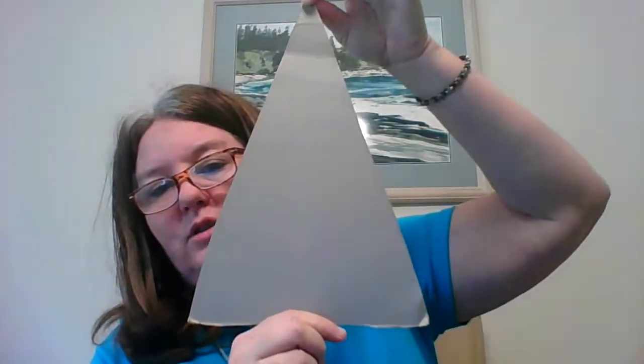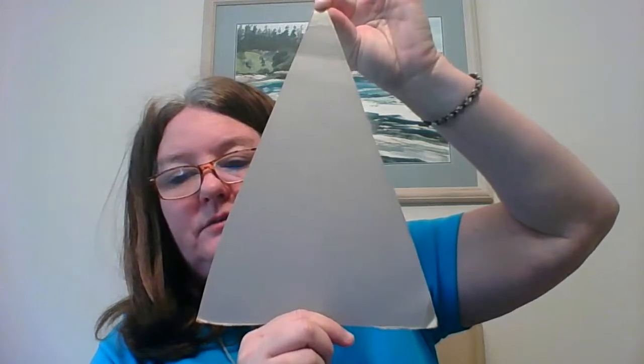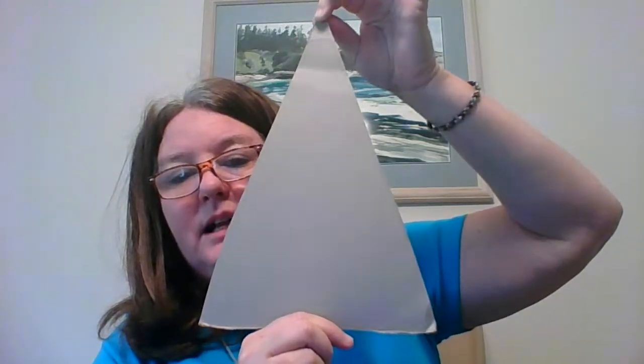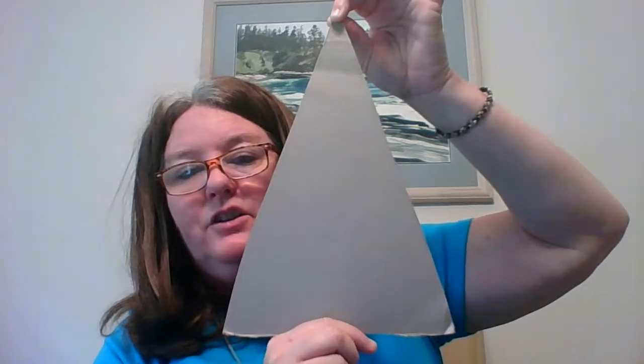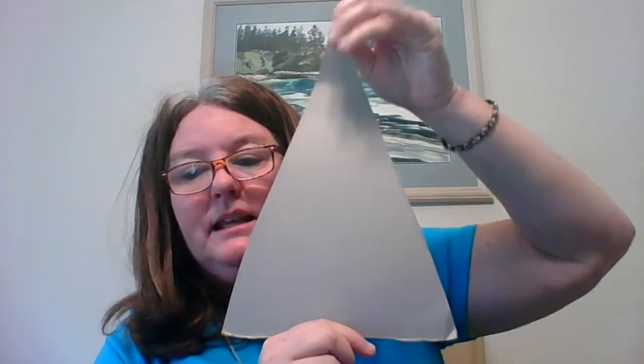Very nice job, my friends. Who can tell me what this shape is? First of all, type in, is it 2-dimensional or 3-dimensional? And then type in what kind of shape this is. And again, use just the first letter if you don't know how to spell it, or spell it how it sounds to you. So look at this one.